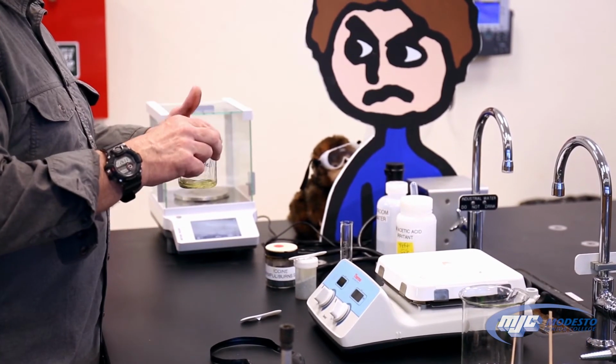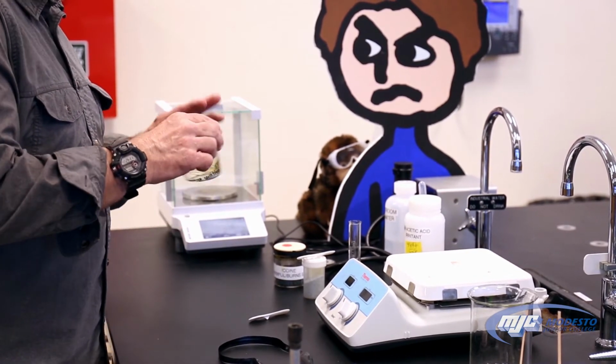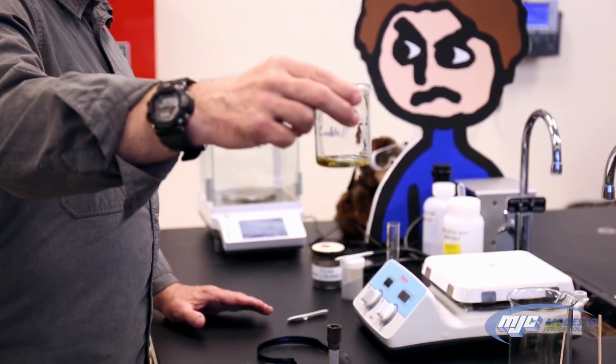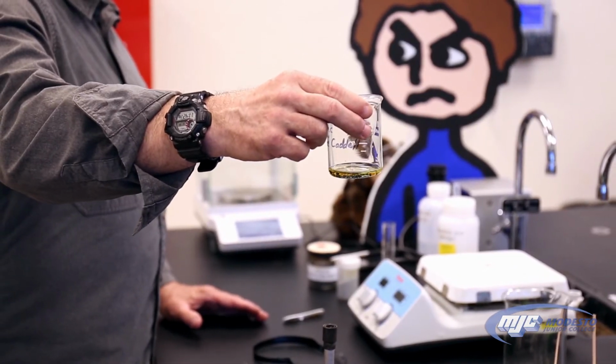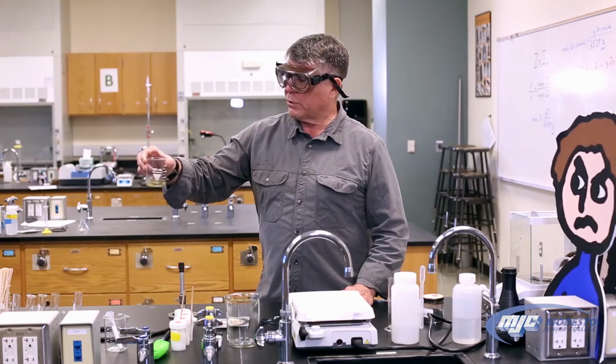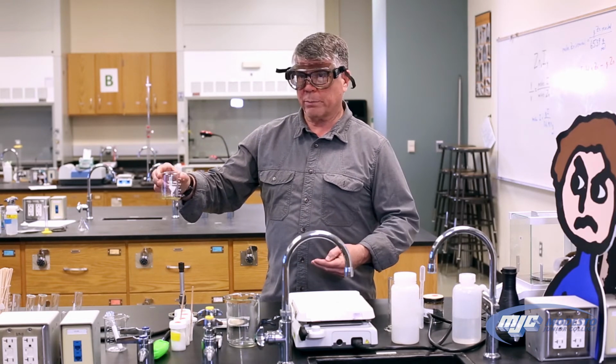And we're going to set this aside now and start the second part of this experiment while we wait for this to react. But let me just tell you what you can expect to see. Right now, it's just starting to turn a little bit yellow because that's the iodine starting to dissolve in the acetic acid. Pretty soon, when more of the iodine dissolves, it'll become this dark red color.